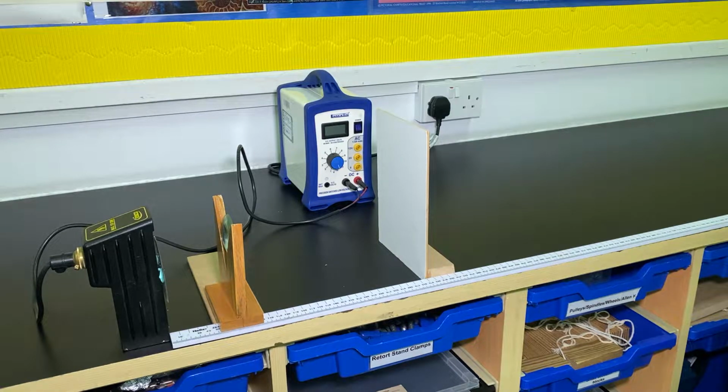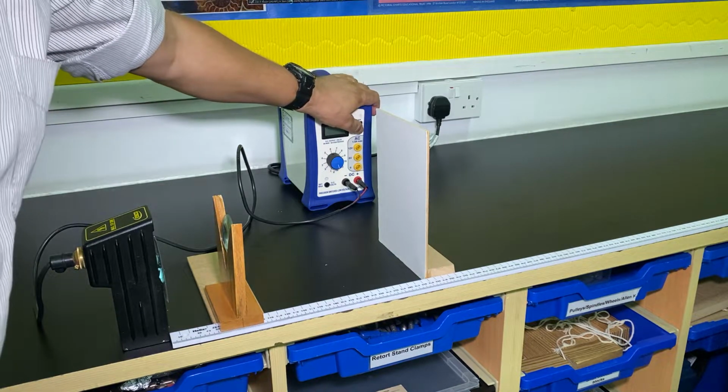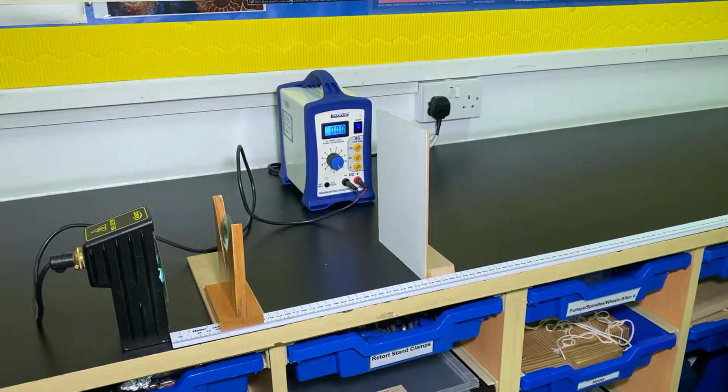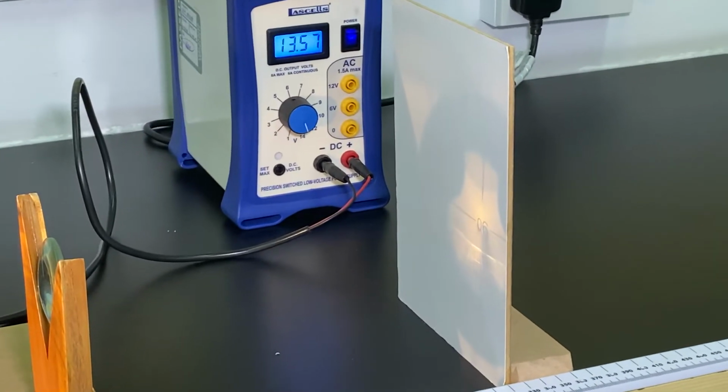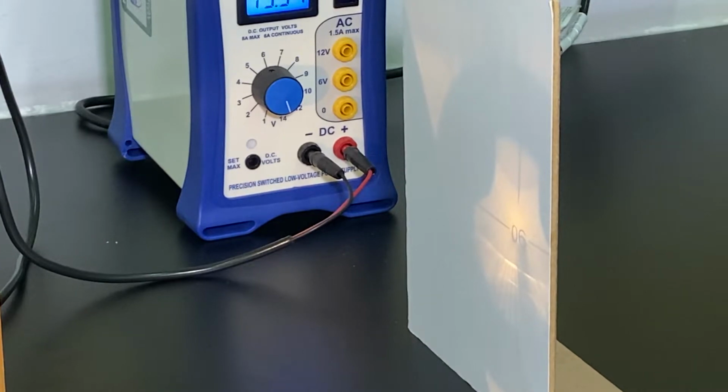Right, to get us started, I'm going to turn on the ray box. If I zoom in a little bit, you should be able to see the image is being projected onto the screen. Hopefully you can see it is inverted, so that's 90 degrees upside down.